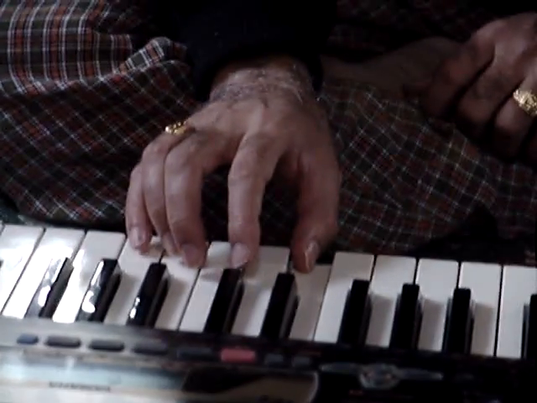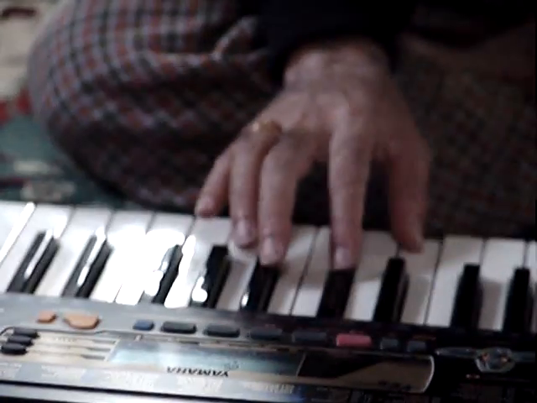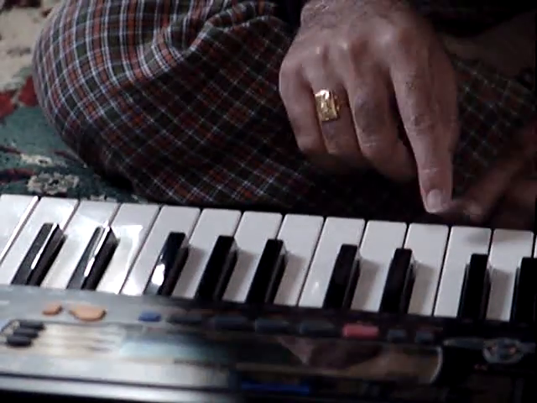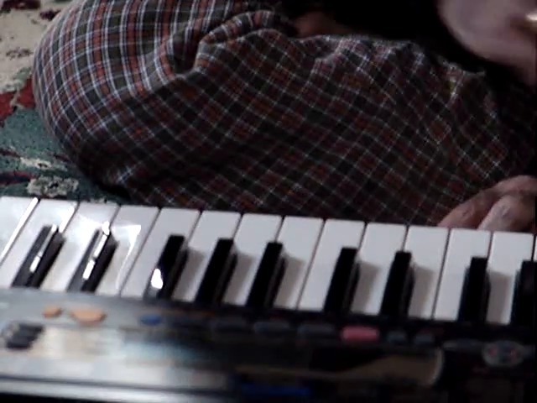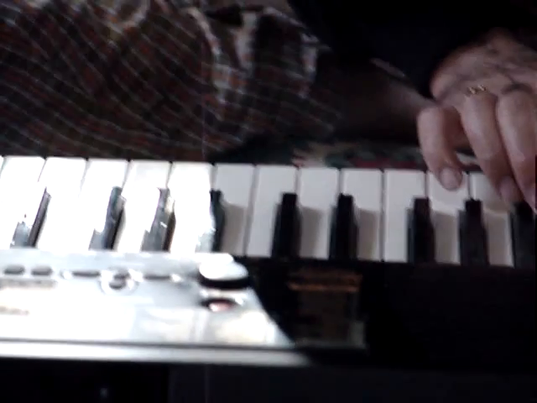One other thing that I want to tell you. For example, you pick sa ga ma da ni sa ni da ma ga sa. That is Chandrakauns, right? You need to play with each key as sa. Practice the same thing. For example, if you pick here sa.